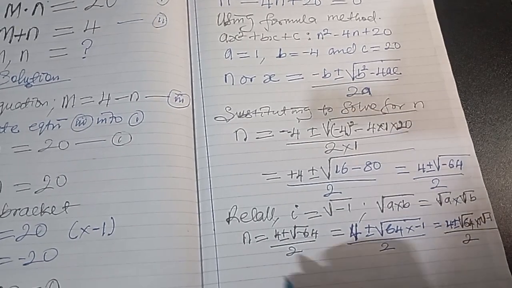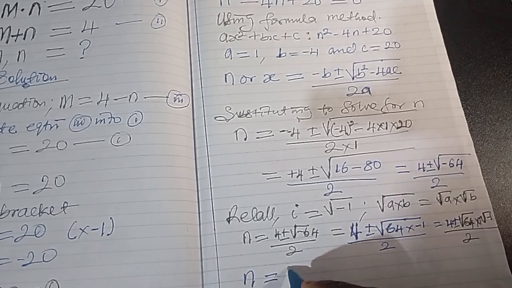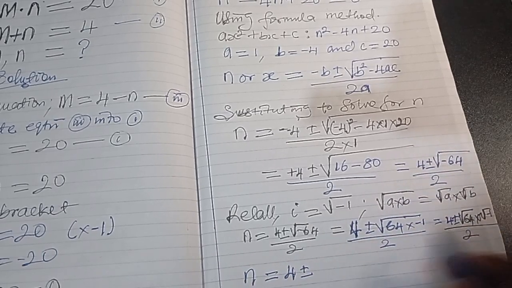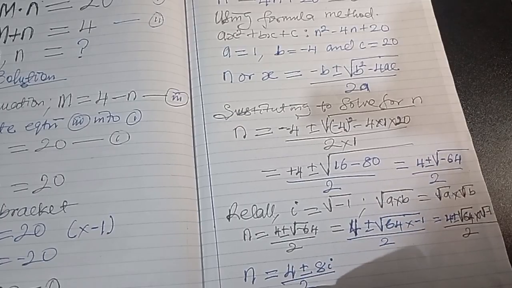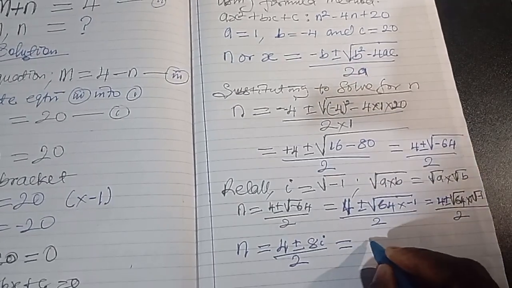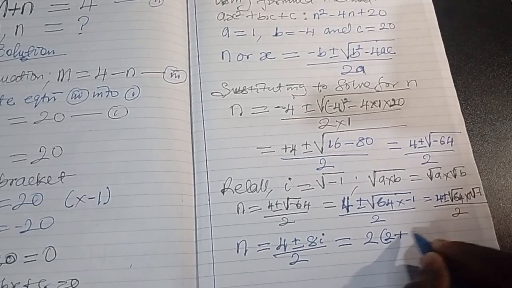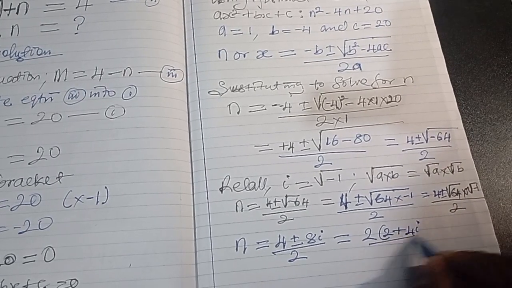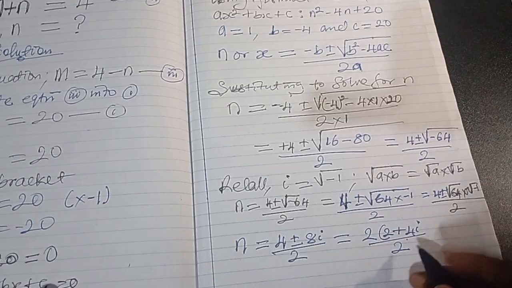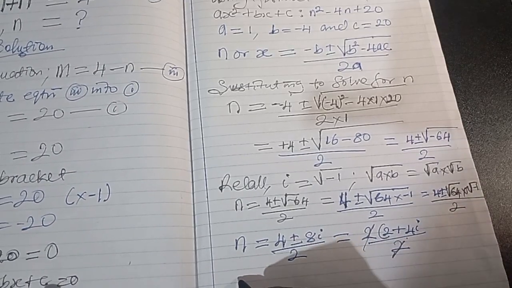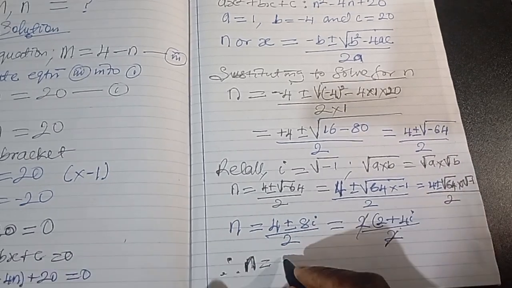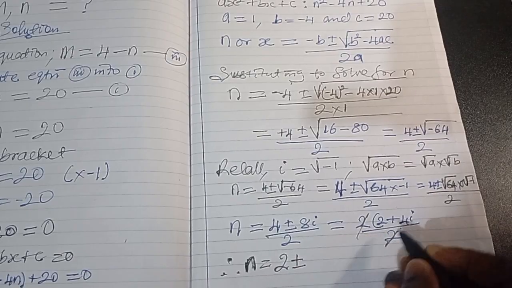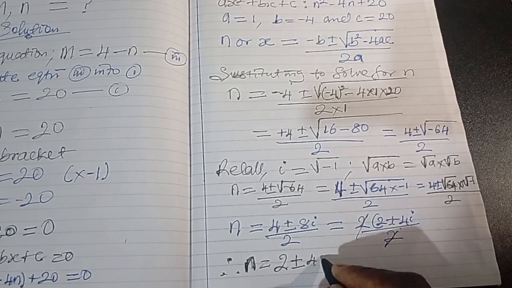Good. Now we are going to have n is equal to 4 plus or minus root 64, which is 8, then multiplied by our root minus 1, which is i, then divided by 2. This is same as 2 (2 plus 4i) all divided by 2. So these 2 can easily cancel. We have therefore n is equal to 2 plus or minus 4i.